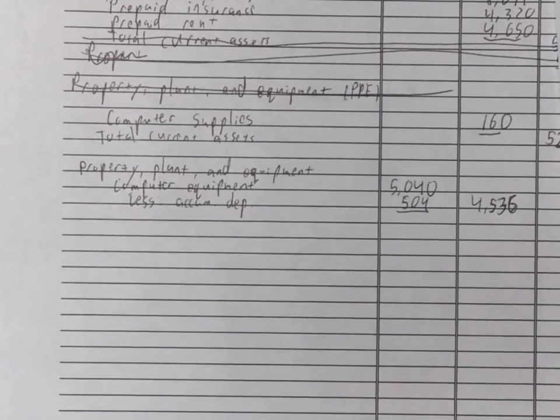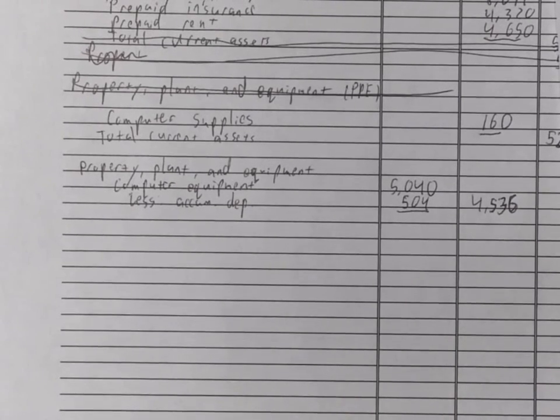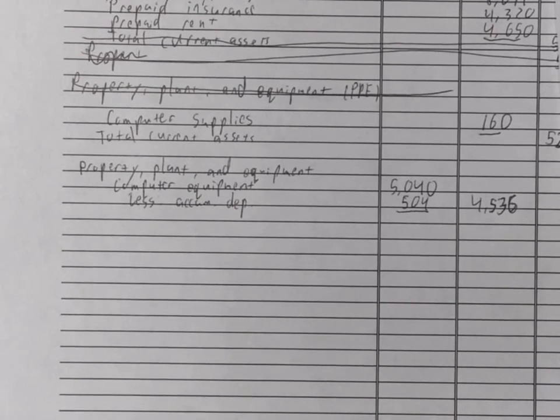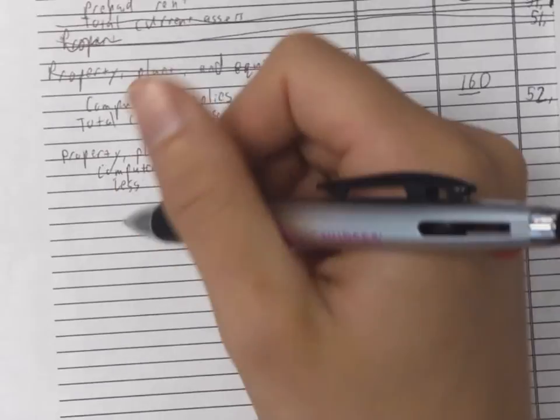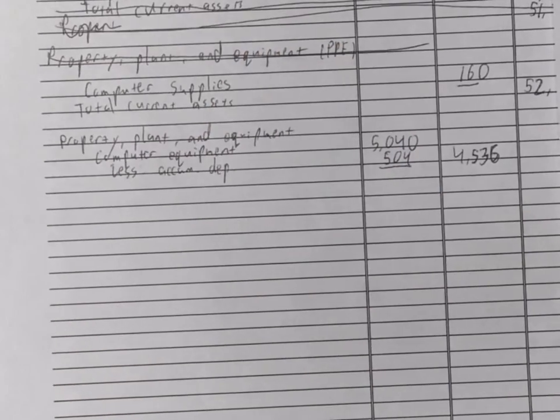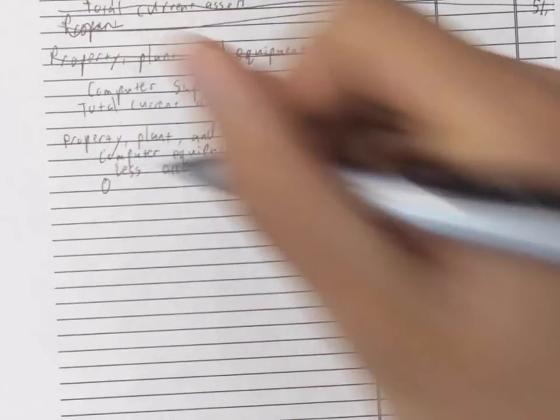Then we have another set of equipment here somewhere. Office equipment, if I'm correct.